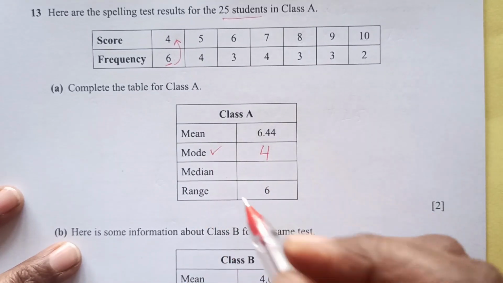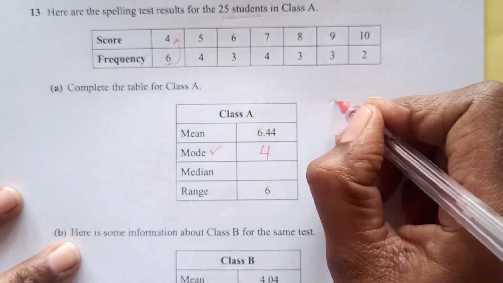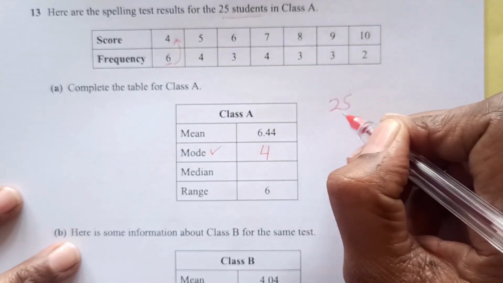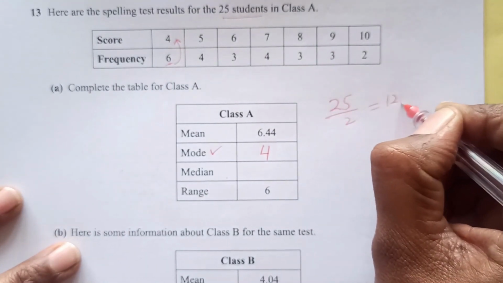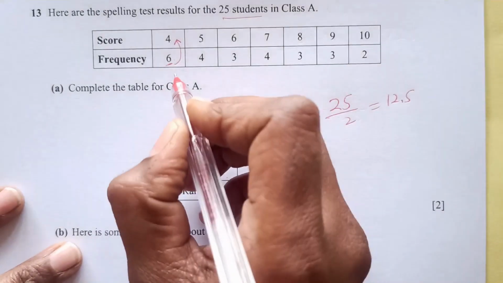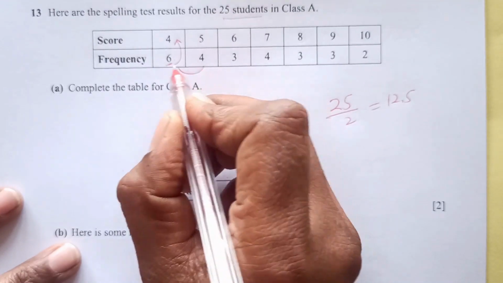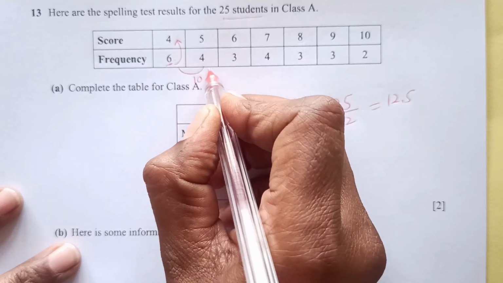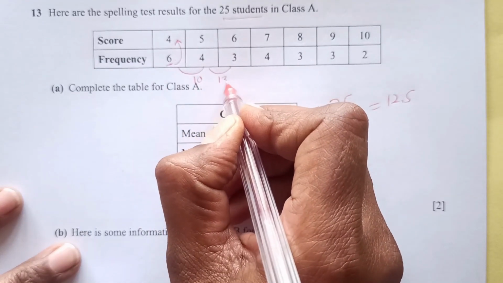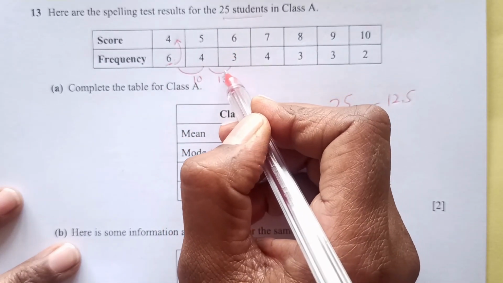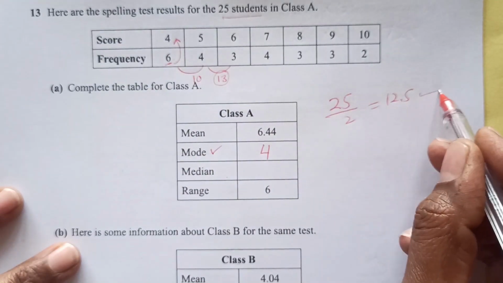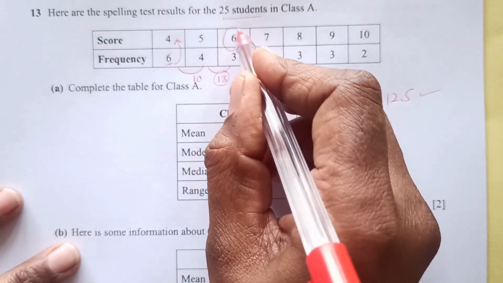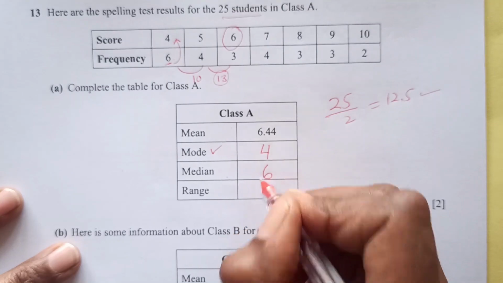And now the median. Median is the middle value. So we have 25 students, right? So half of that is like 12.5. So it should be more than 12.5. So let's first add the frequency. 6 plus 4 is 10. So 10 plus 3, it is 13. Okay. So now 13 is above 12.5. So 13 is this one. So this 6 will be our median.